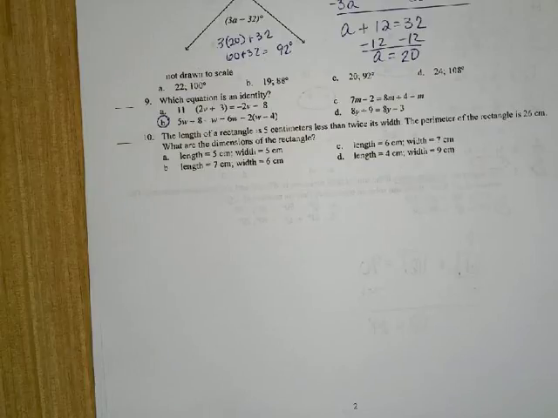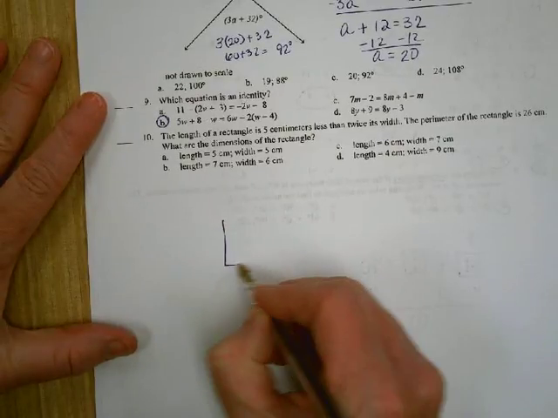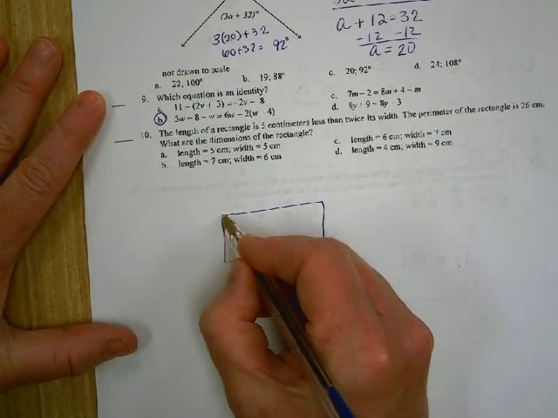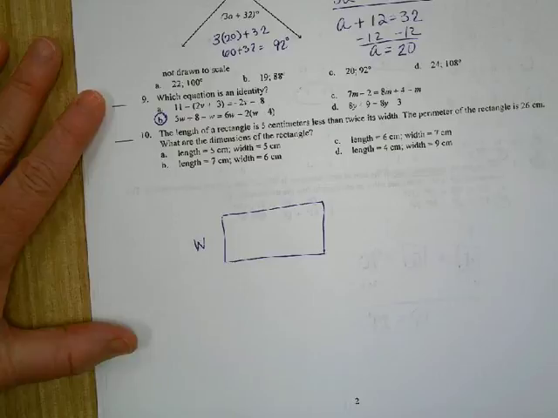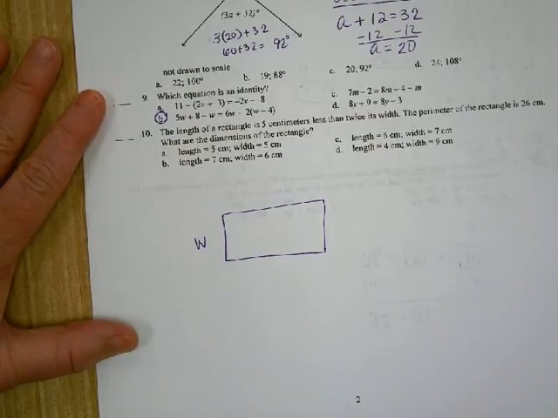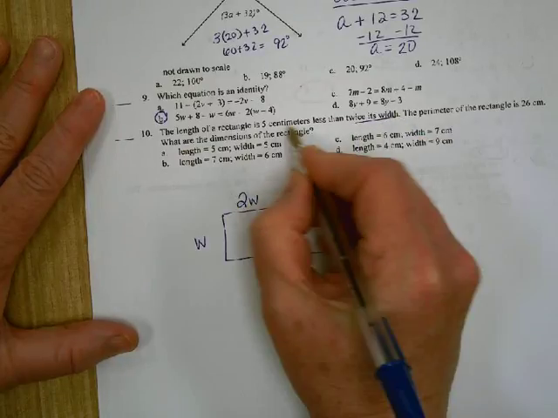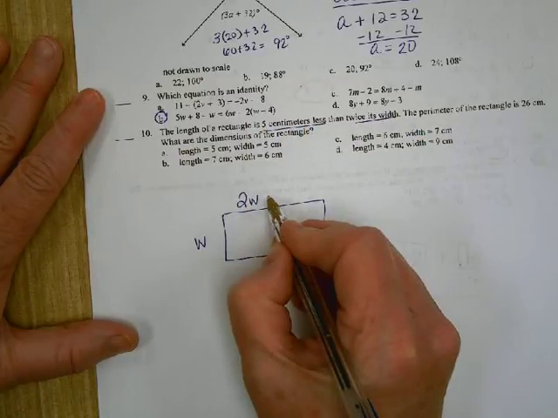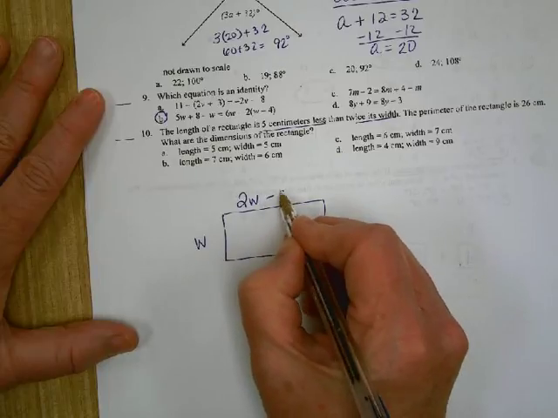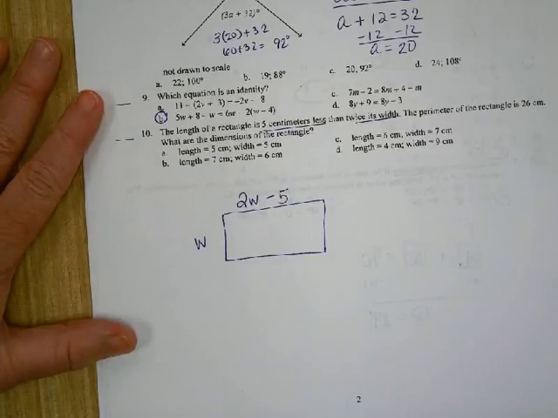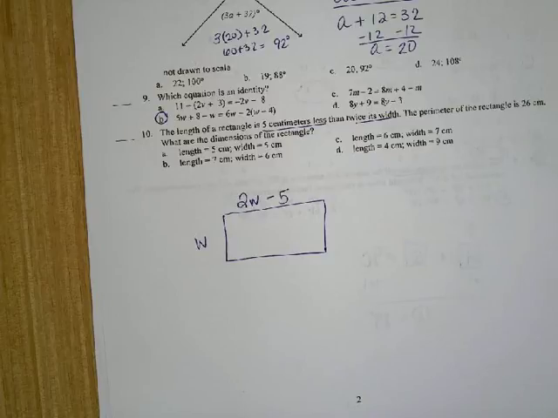Number 10. The length of a rectangle is 5 centimeters less than twice the width. Okay, so the width is W. Tell me what the length is in terms of W. Twice the width, 5 centimeters less. So that means I need to take 5 away from that. Instead of doing 5 minus, I need to take 5 away because it's 5 less than. The perimeter is 26.